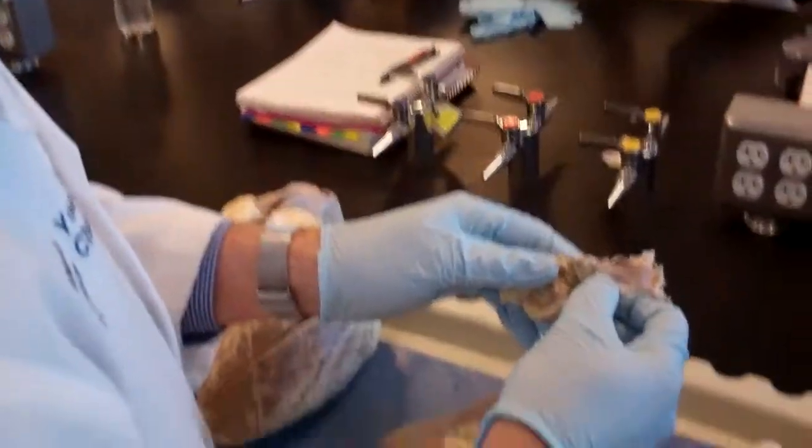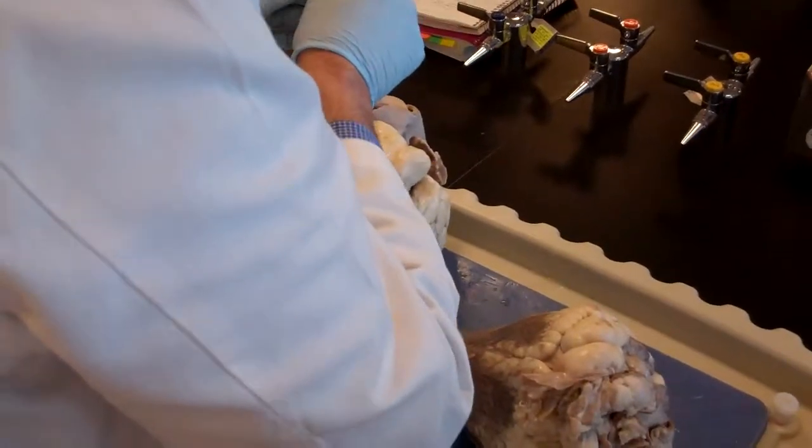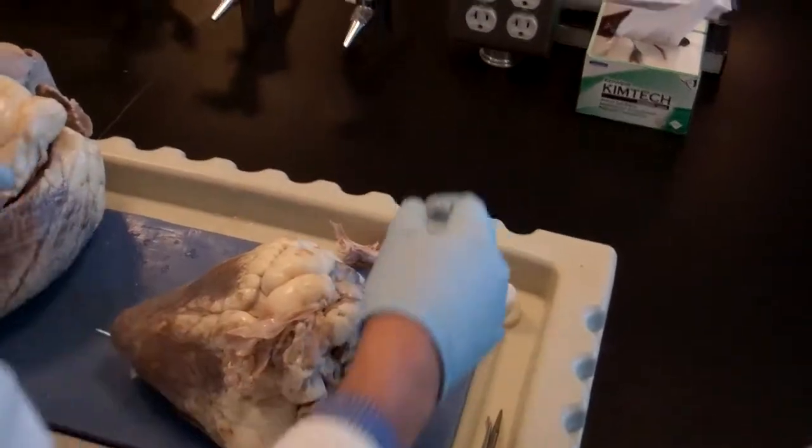Okay? Okay. And the pituitary gland, what? Of a heart? Which are not related to the heart. I was like, wait, what?